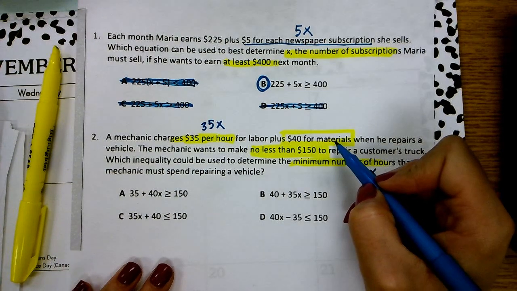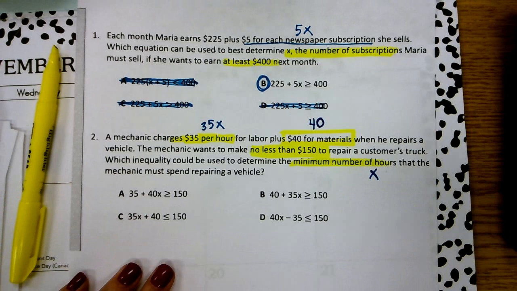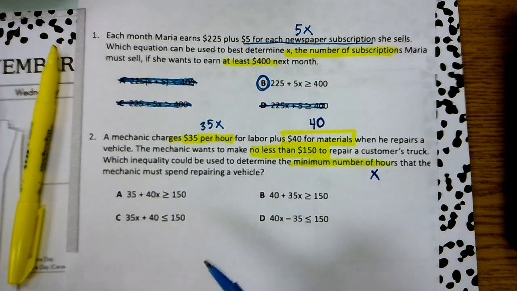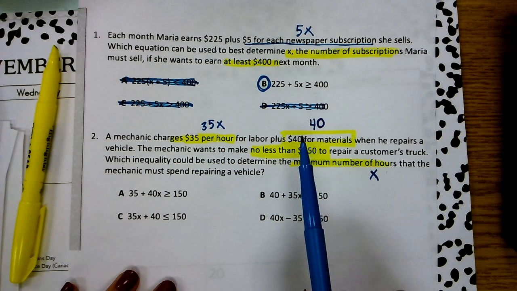This $40 for materials, he charges you that no matter what. It's a constant. It's a fixed rate. He's charging you $40 no matter what. So now we know that the correct answer here has to have a 35x in it, and it has to have a 40 in it.